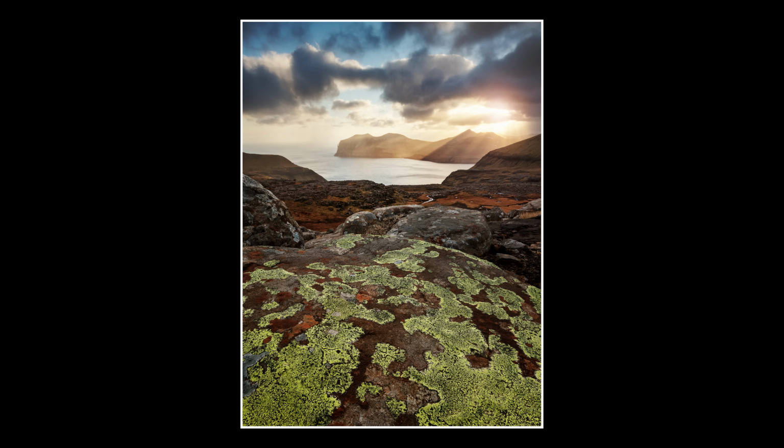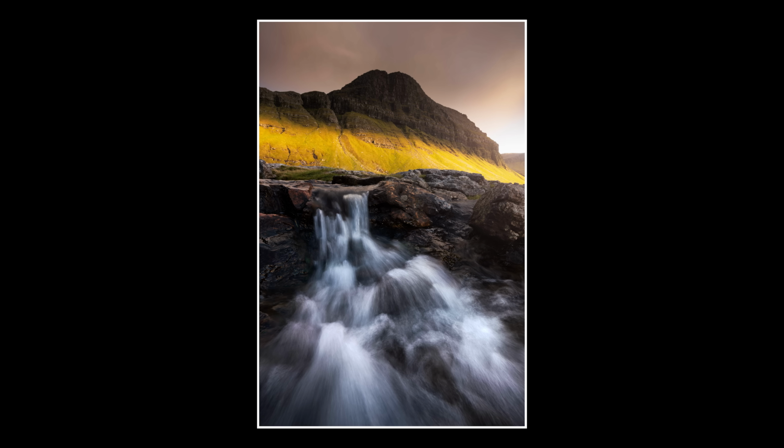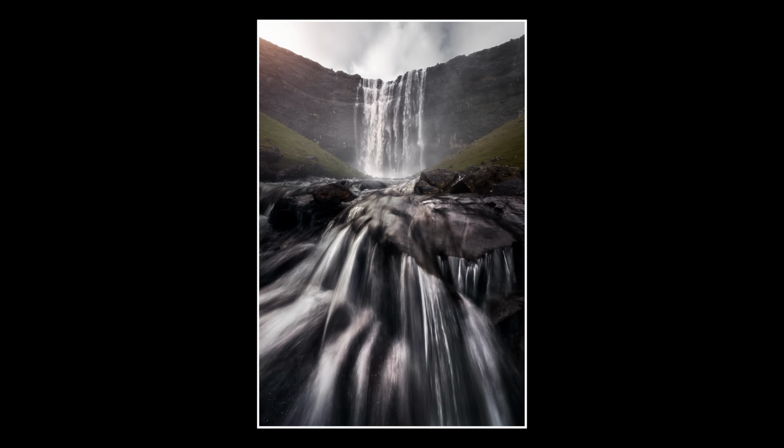Furthermore, photographing with a wide-angle lens really emphasizes the sense of three-dimensionality and thereby depth. You may need to focus stack such a photo to get everything in focus.